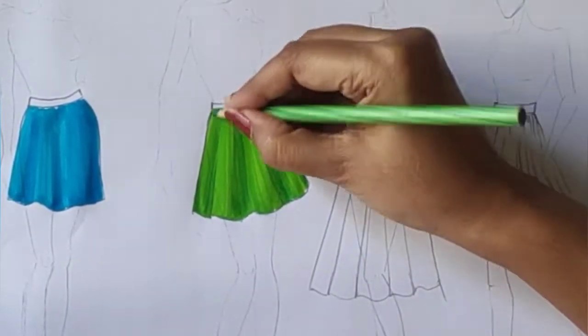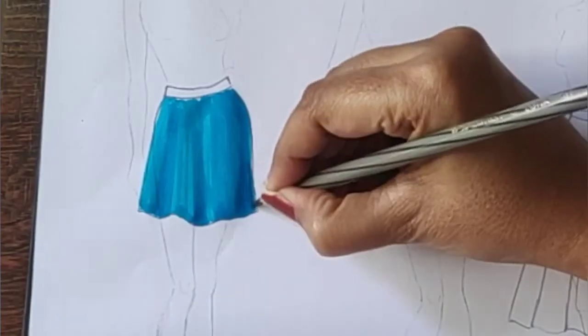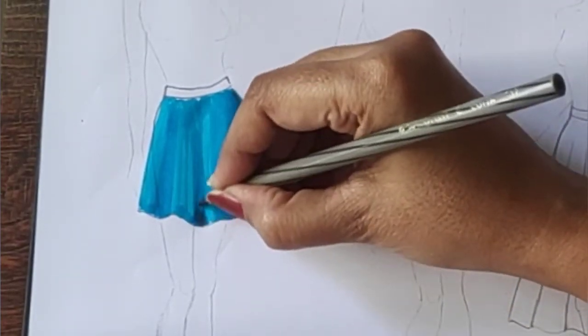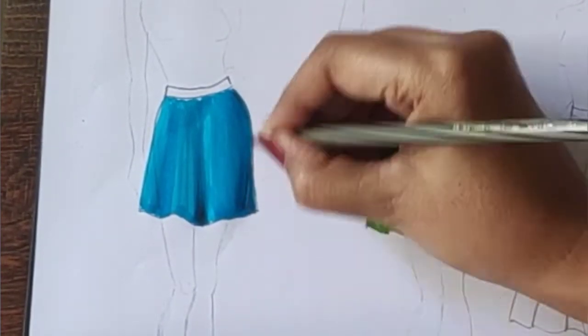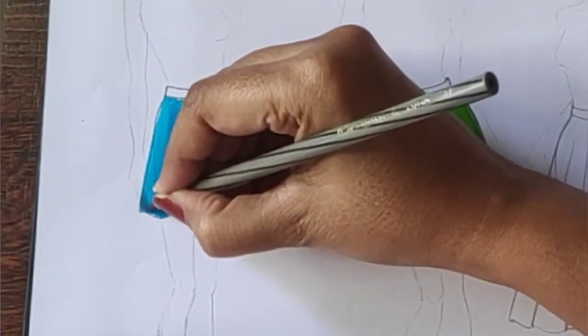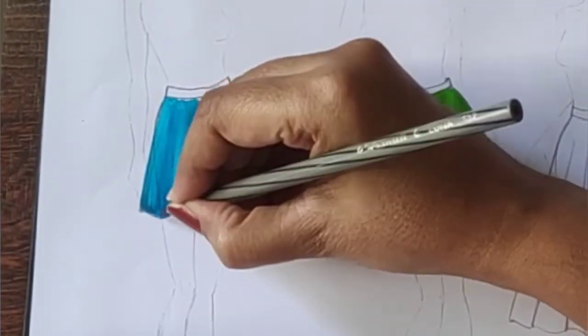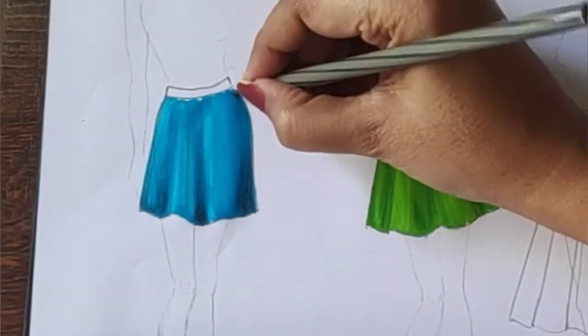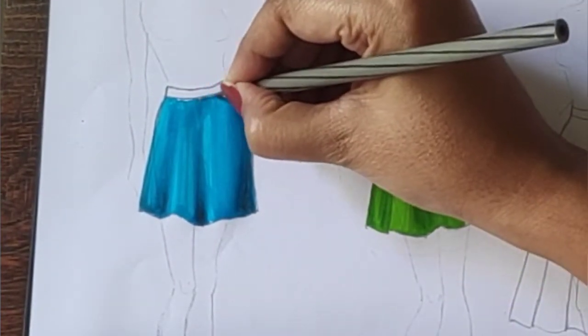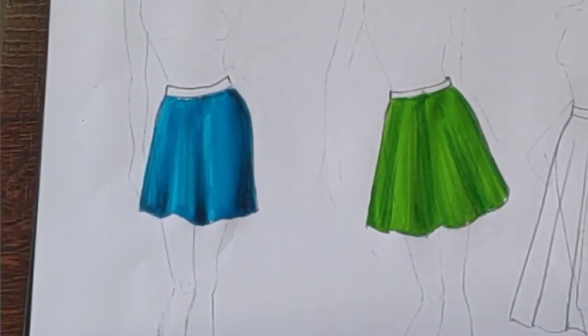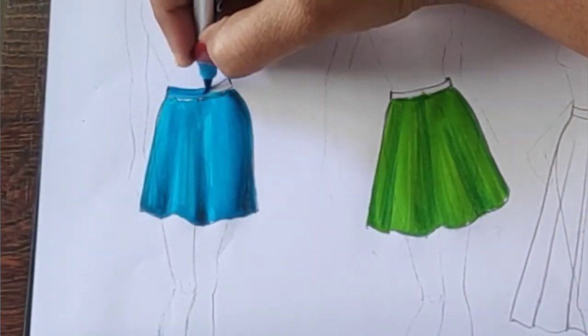Now since it's an umbrella skirt, you do not have gathers at the belt, so you will not draw crease lines over there. Your crease lines are towards the hemline, so you do the shading accordingly. Again, your illustration has to be self-explanatory, so looking at it, you know what kind of fabric it is.